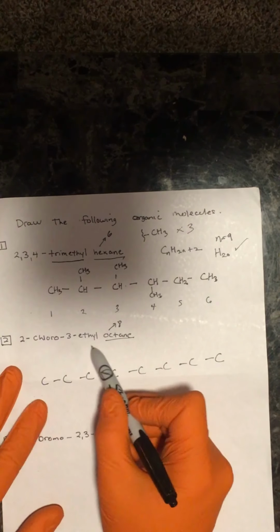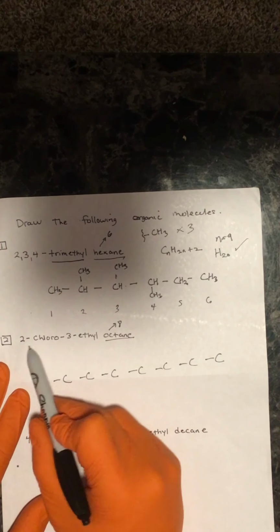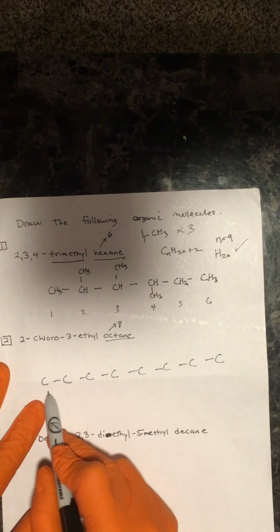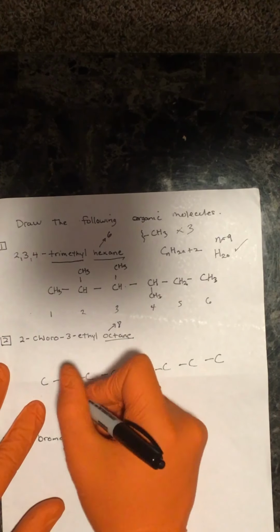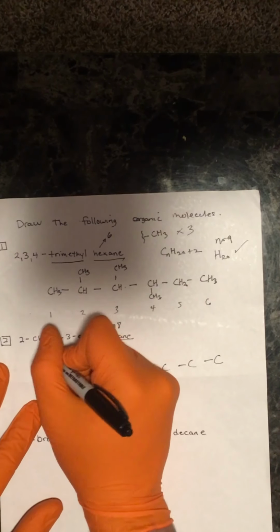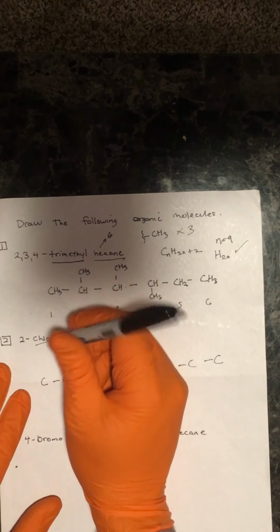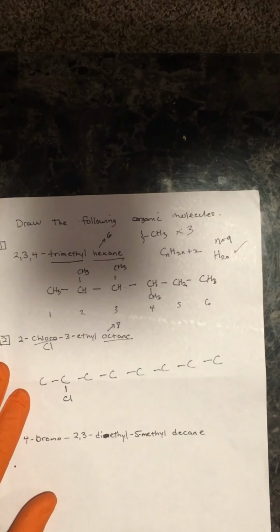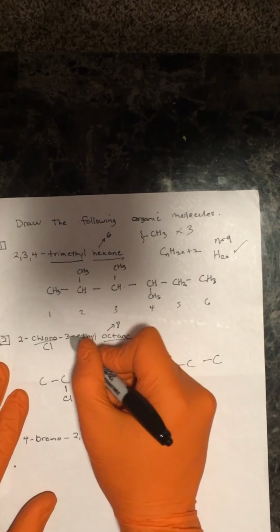Now, for groups, first of all, it tells me that there's a chloro group on position 2. So we count over 1, 2. So there has to be a chlorine atom right here. So we'll put Cl. Make sure you realize that chlorine is not just C, that's carbon, it's Cl. You can look at the periodic table in group 7, the halogens. And then at position 3, there's an ethyl group.